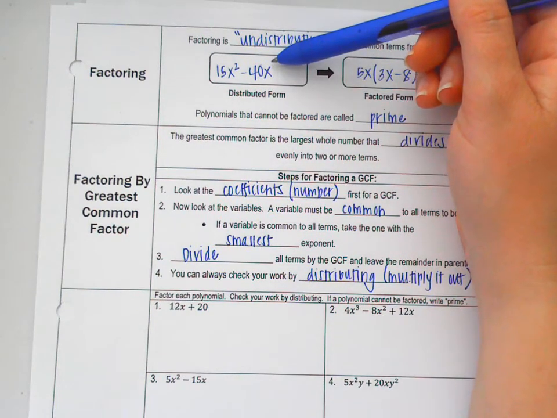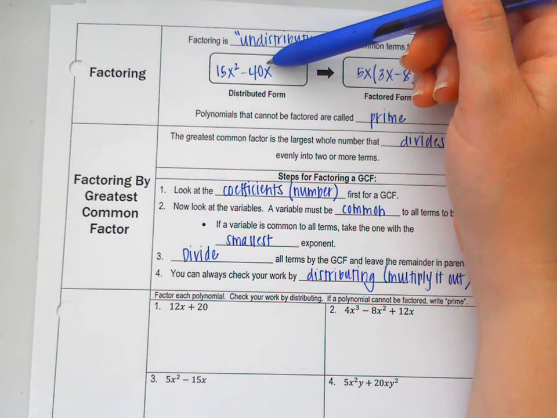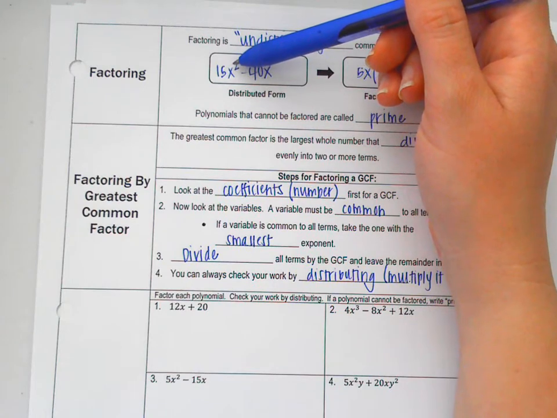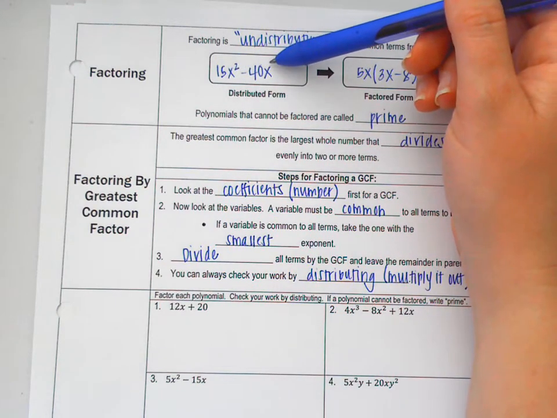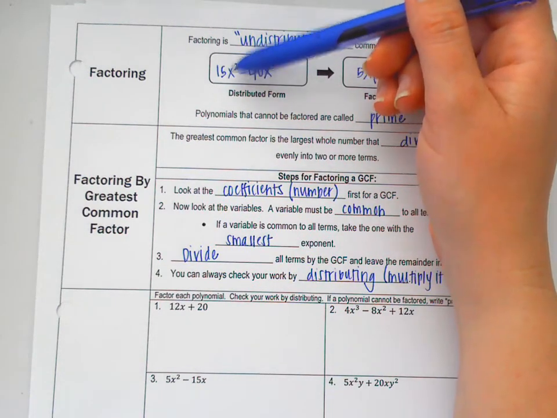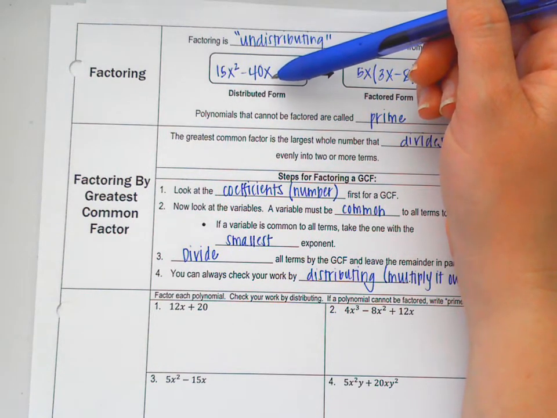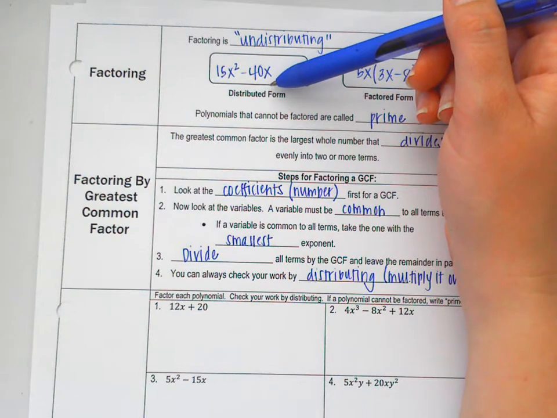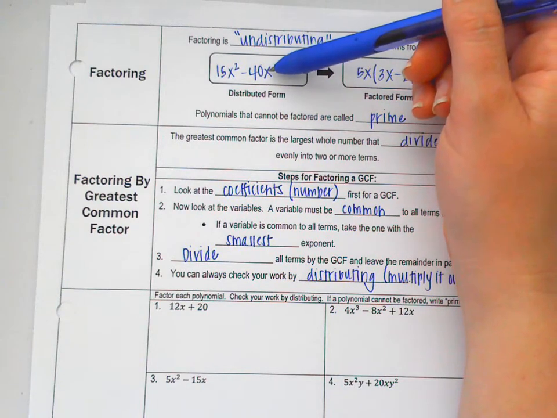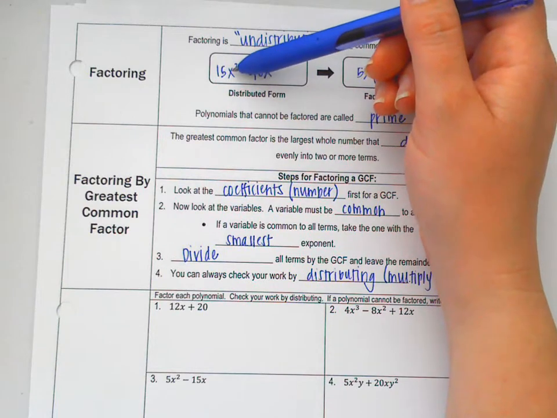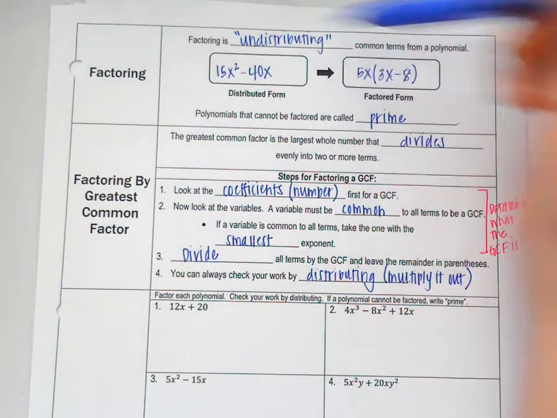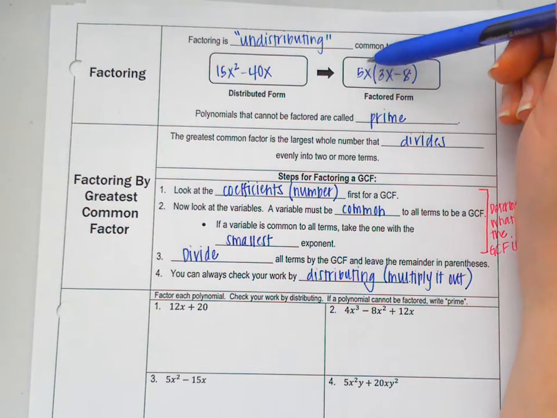The reason we take the smallest exponent is that this one has 2 x's and this has 1. I can take 2 x's from this one, that's fine, but I can't take 2 x's from this one. So you always just take the smaller amount. You can take 1 from this one, you can take 1 from this one. And so that's how we got that GCF.